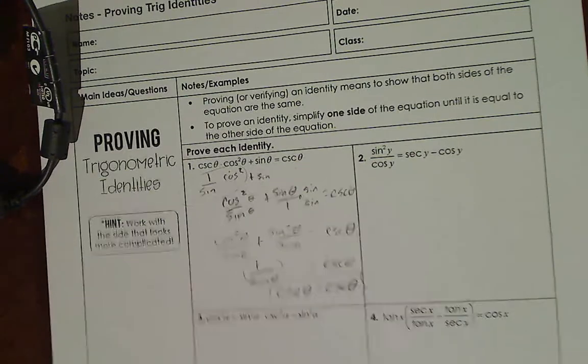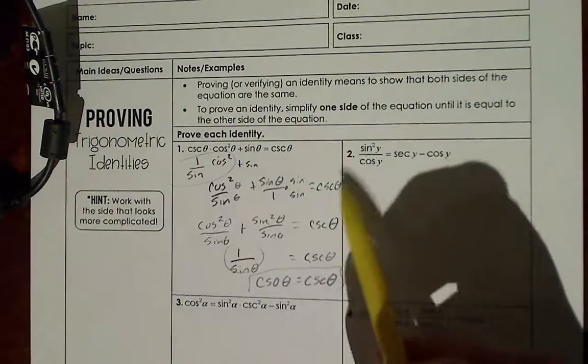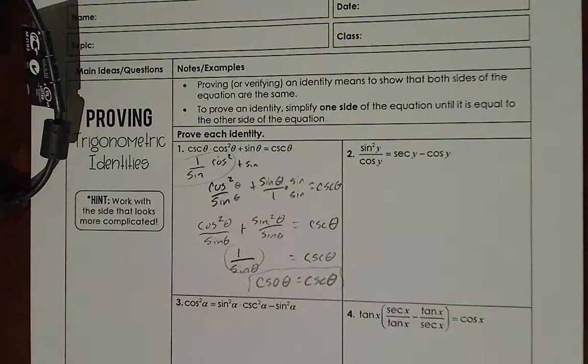So I'm looking at number 2. And again, you have options. You can either work with this side, you can work with this side. And again, depending on what your preference is, some people might say do the left side, some people might say do the right side.